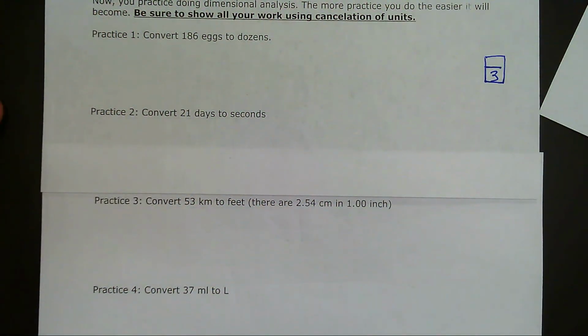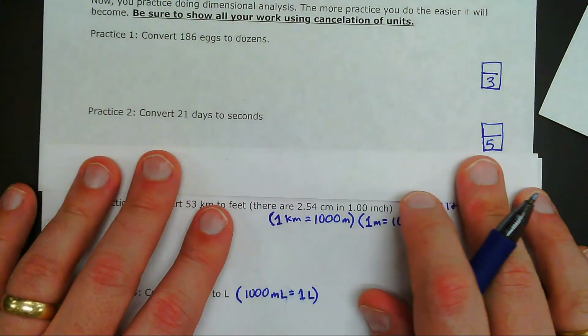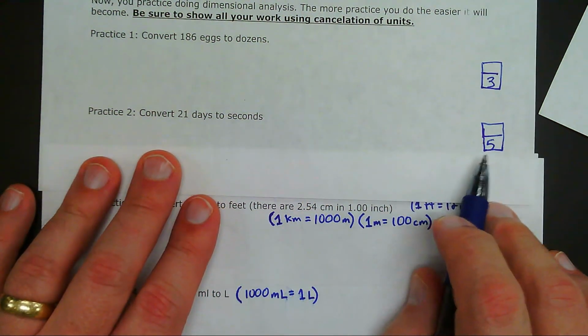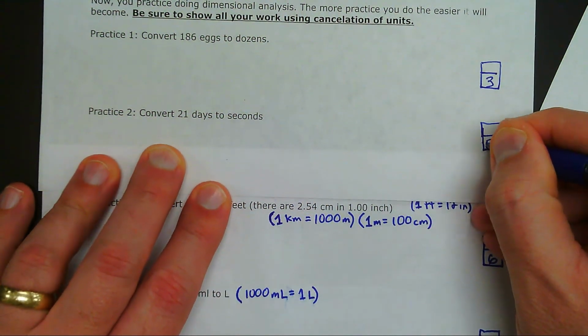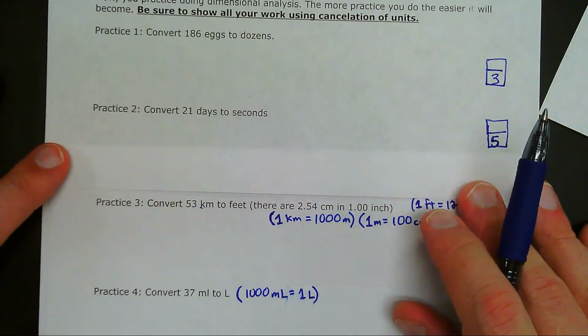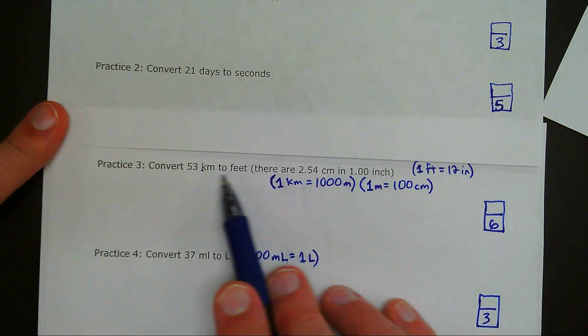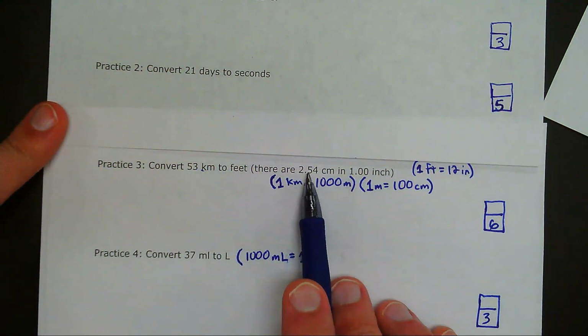Number 1 would be worth a total of 3 points. All right. And as you can tell, practice problem number 2 is going to be worth a total of 5 points. So if you want to write this off to the side before you get started, this can be helpful. On practice problem 3, I wanted to provide you with some additional conversion ratios.